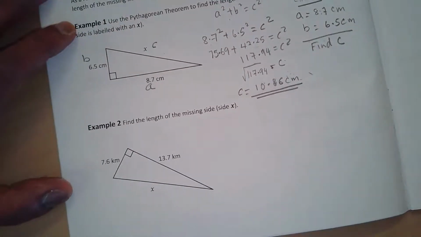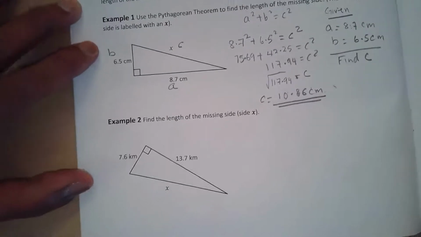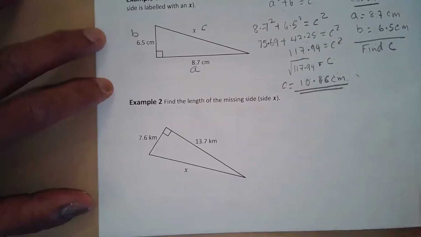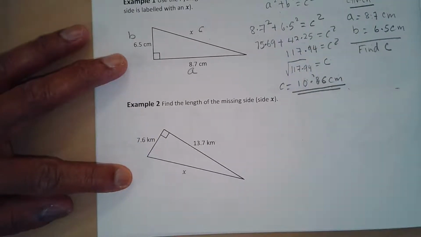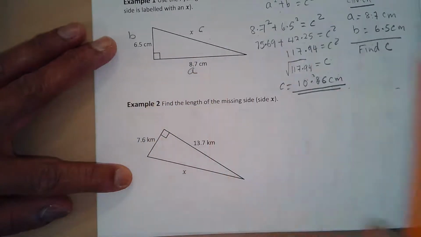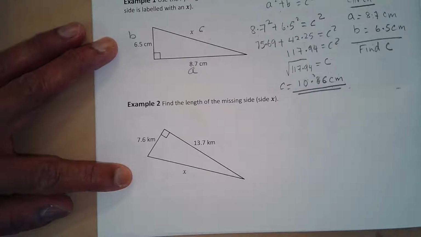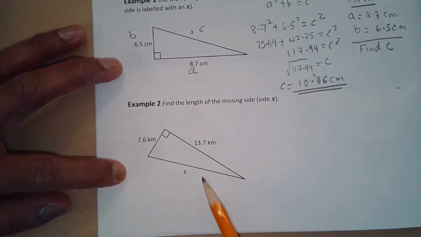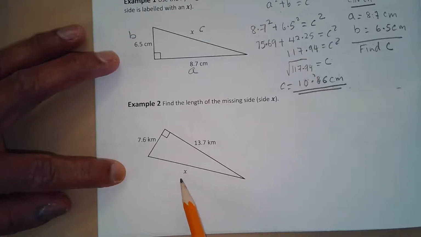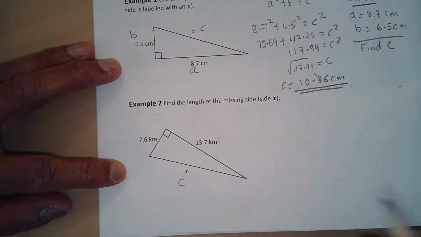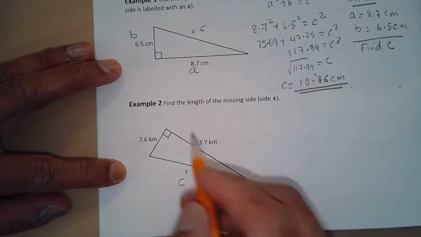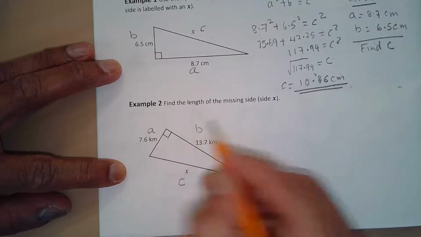Okay, let's try one more example. Here we have a triangle that doesn't look like the one we just did. It's not nicely aligned, it's kind of twisted at an angle. But that should not confuse you. We know this is the hypotenuse because it is opposite the right angle, so we label this as C. Remember, try to label your hypotenuse as C, and the other two sides would be A and B.